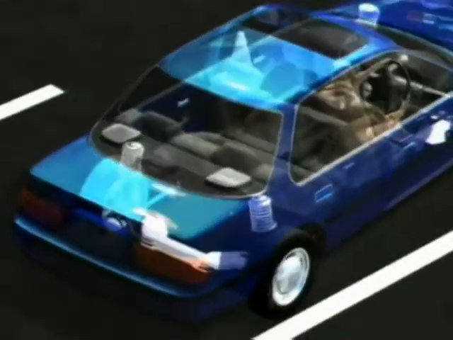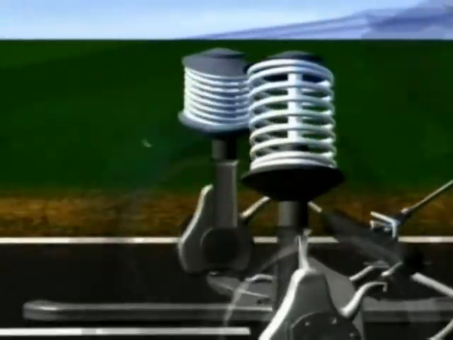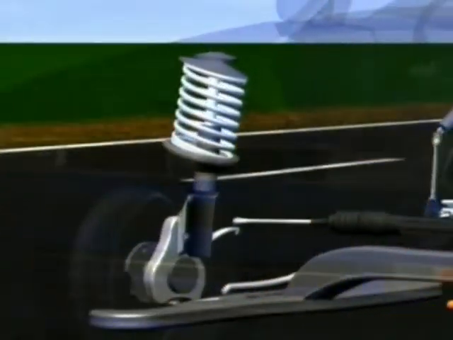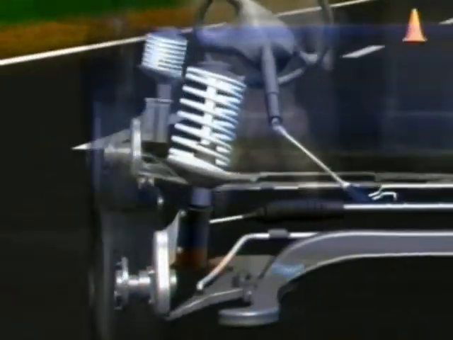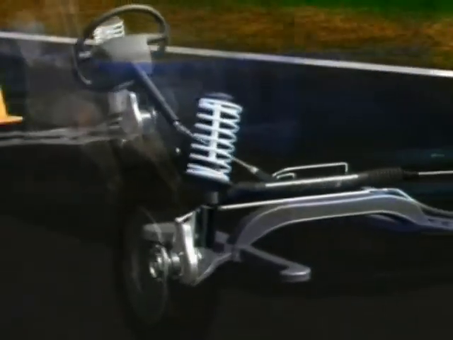When a vehicle hits an obstruction, the size of the reaction force depends on how much unsprung mass is at each wheel assembly. Sprung mass refers to those parts of the vehicle supported on the springs. This includes the body, the frame, the engine, and associated parts.